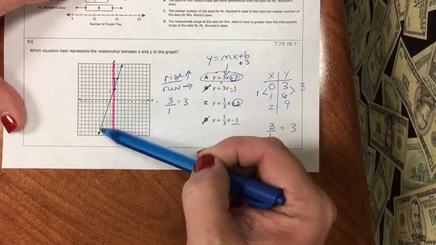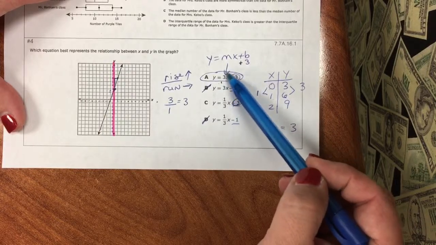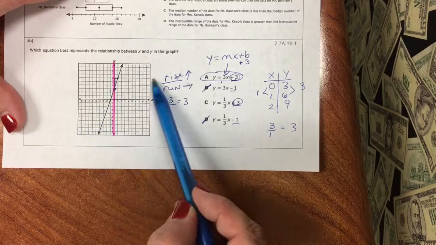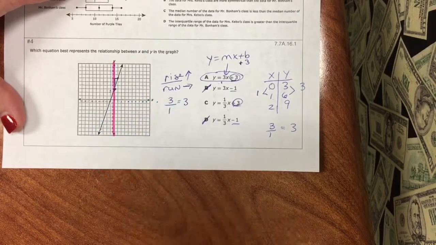Also I have a steeper line here, which means I'm going to be multiplying by a whole number. For it to be 1/3, it would be a less steep line.